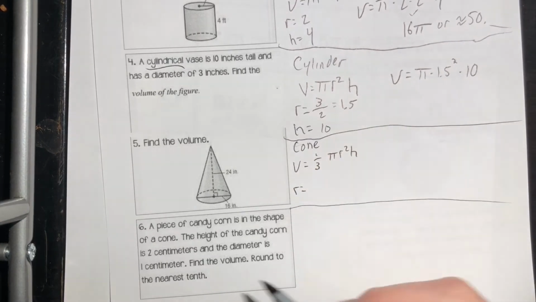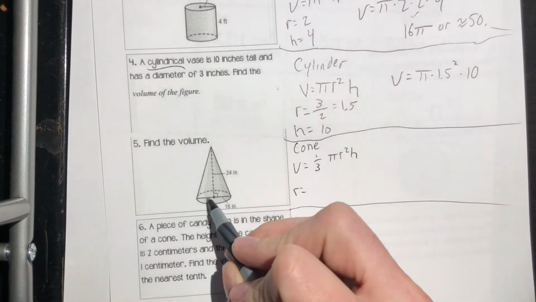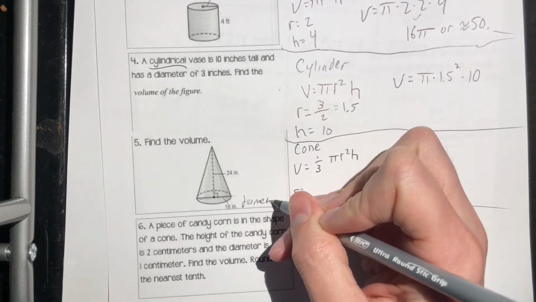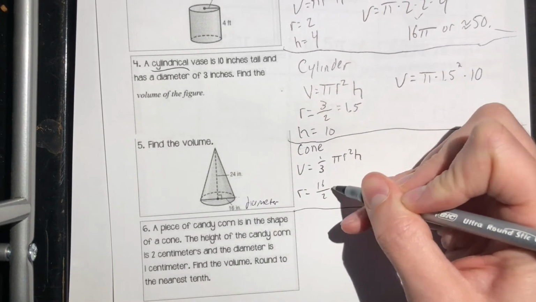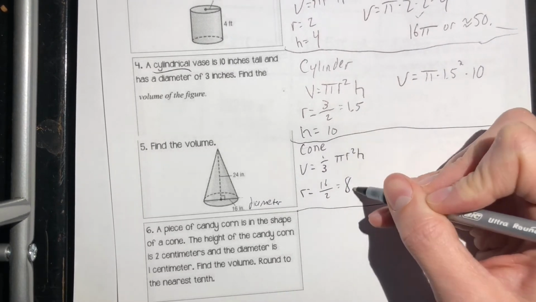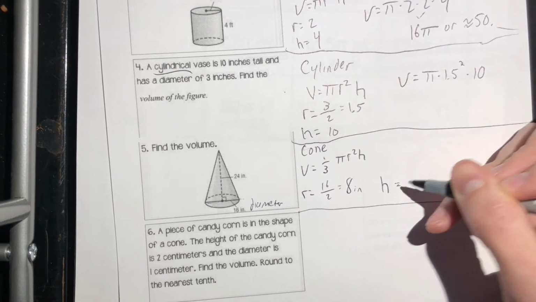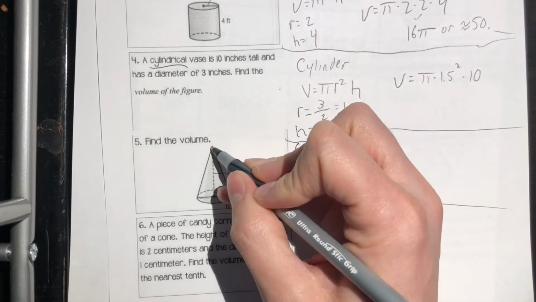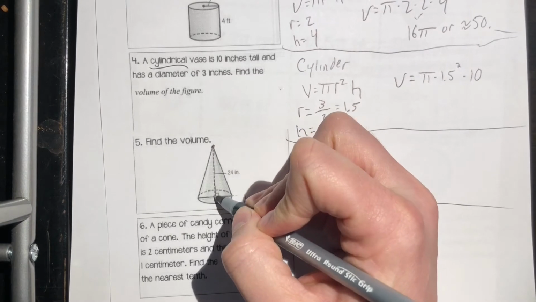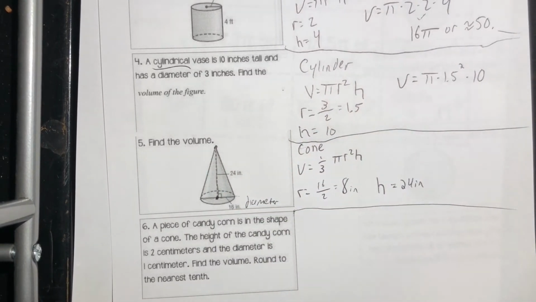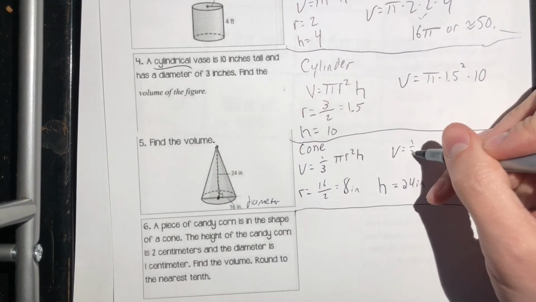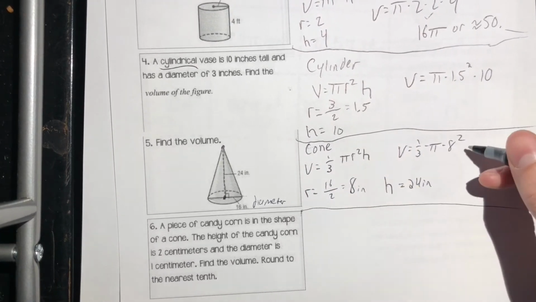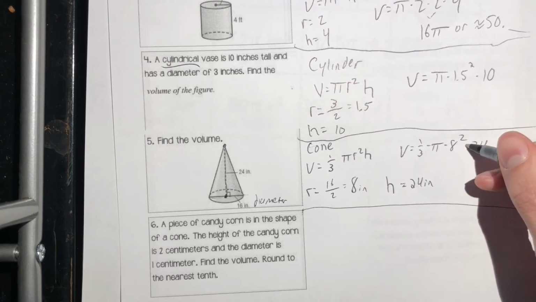My radius is, well, the whole circle bottom is 16. That's my diameter. So my radius is 16 over 2, or just 8 inches. And my height is 24 inches. It's the distance from that peak all the way down to the middle of my base. Height's 24. So again, volume is 1/3 times pi times 8 squared, radius squared, times 24.